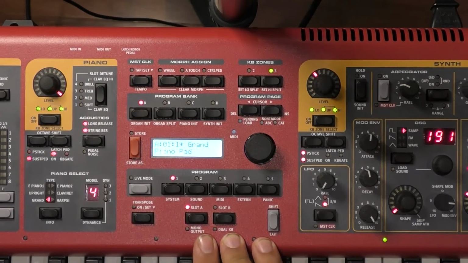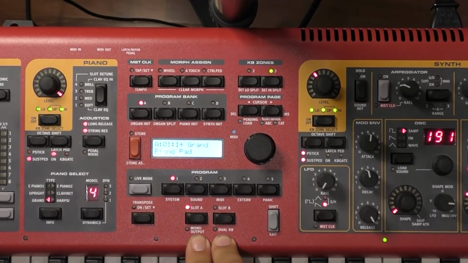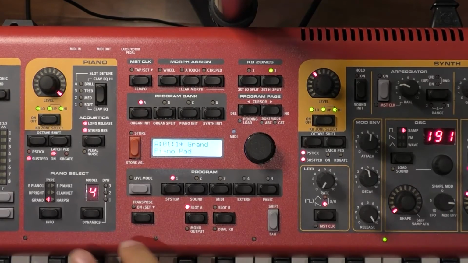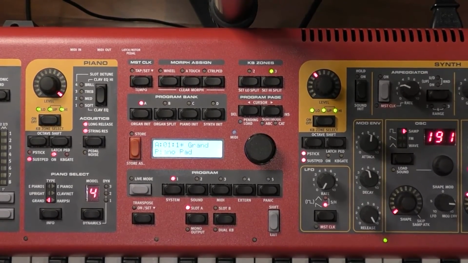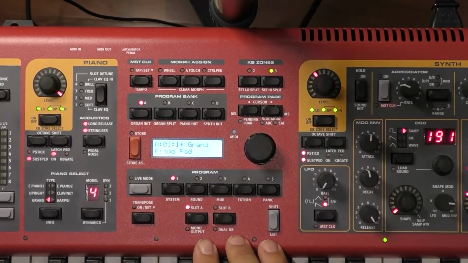However, there's a little bit more than that as well. What you can actually do is use slot A and slot B at the same time. And what that means is you can effectively have two pianos and two synths, as well as the organs, playing all on one patch. I'll show you how to do that.